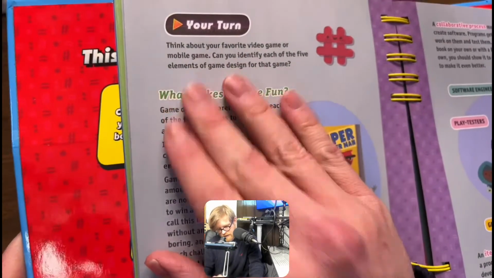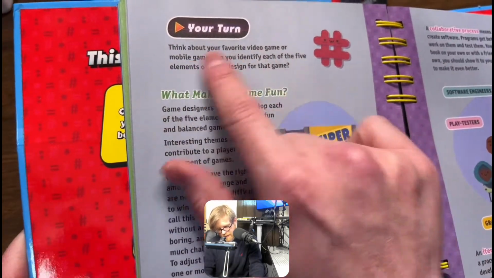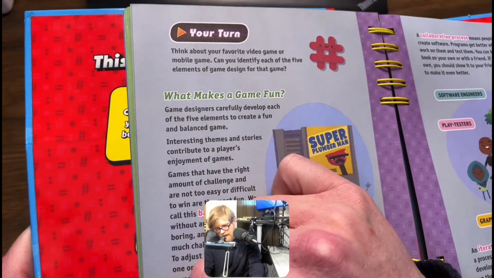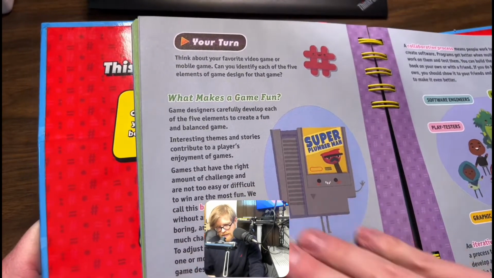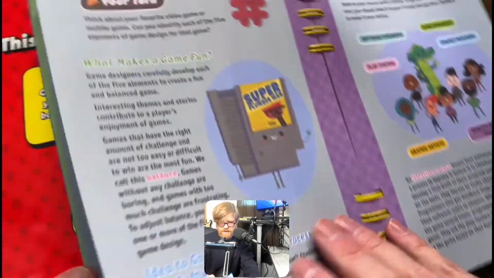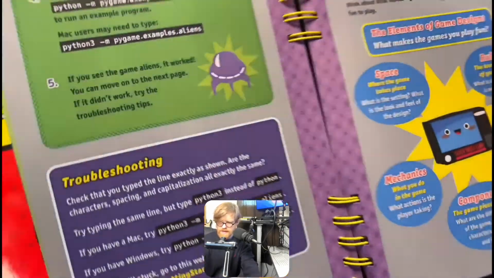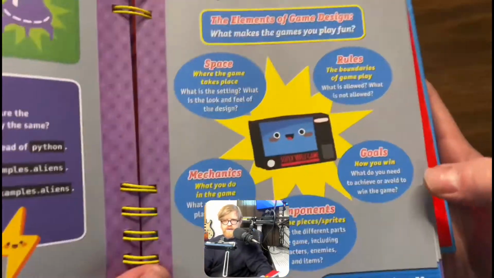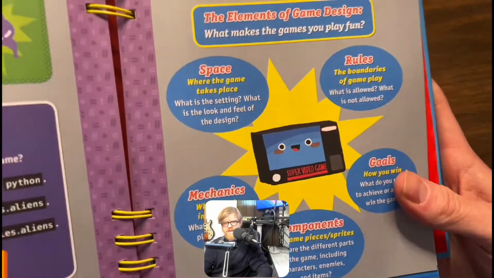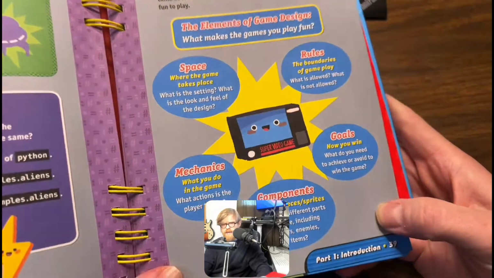Take a turn and pause the video or whatever and think about your favorite video game. Can you identify those 5 elements? That might be worthwhile just talking about in a second. Let's go back here and think about these 5 elements and a favorite video game.